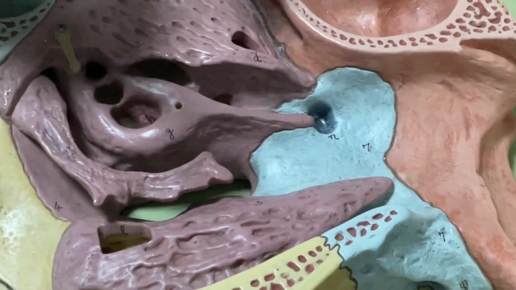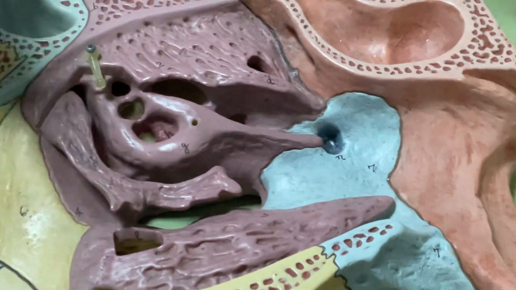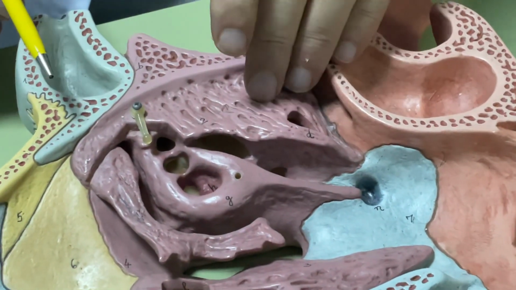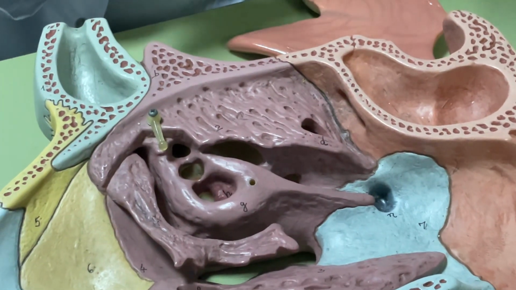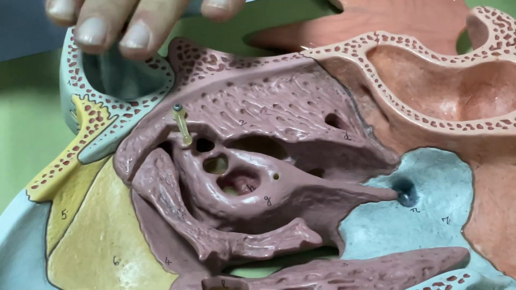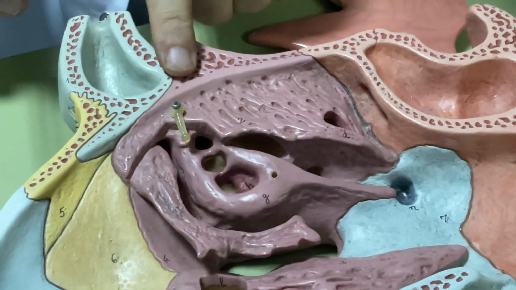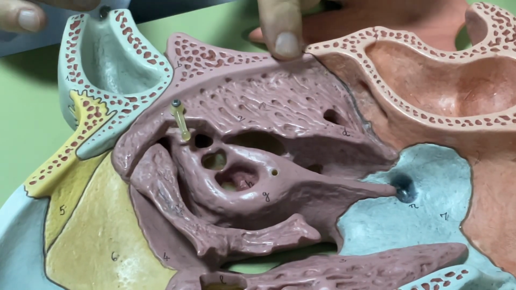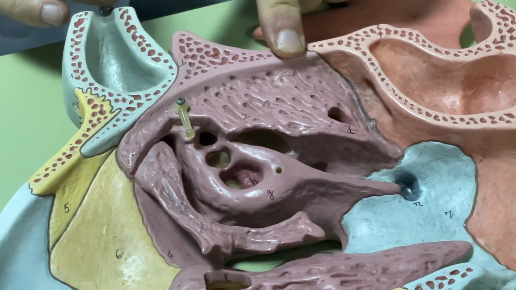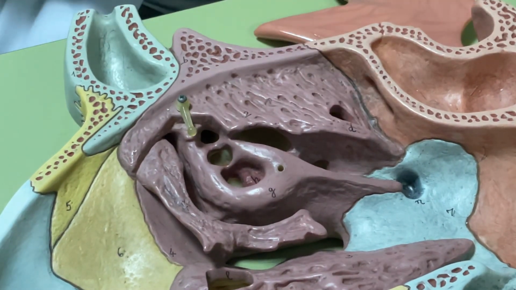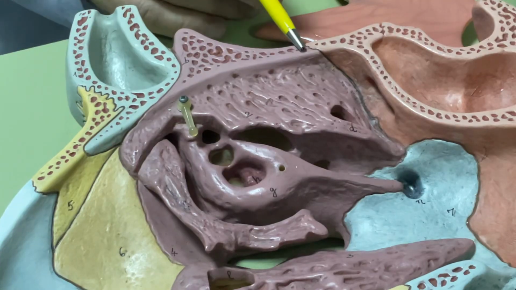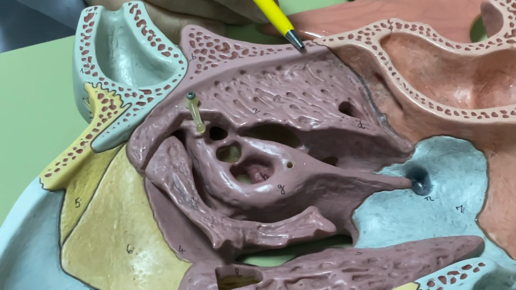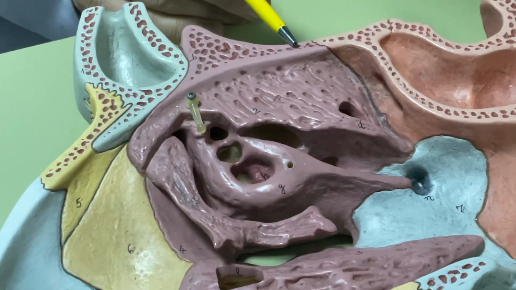Okay? So from anterior to the posterior, the structures that drain into middle nasal meatus are frontal sinus, anterior ethmoidal sinus, middle ethmoidal sinus, and maxillary sinus. Posterior ethmoidal sinus drains into where?